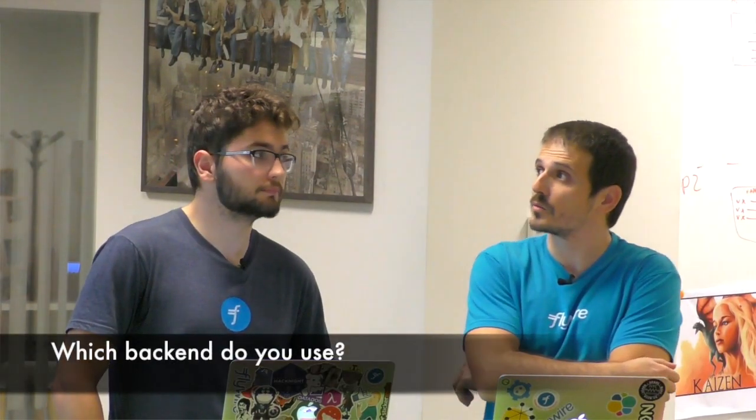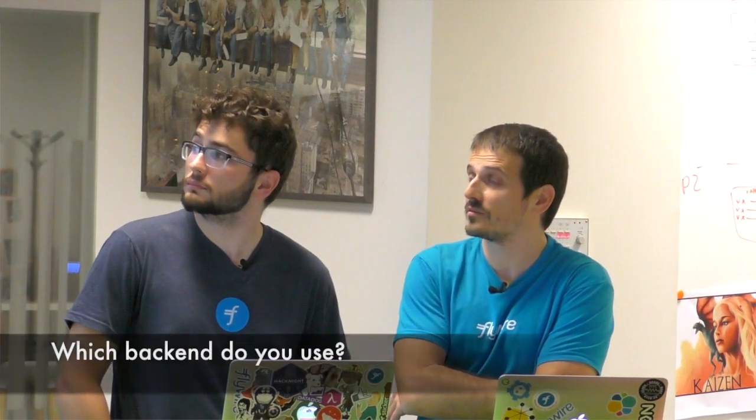We use S3. Why? Because we don't use any of the others. No, I don't know. We are in AWS, so it provides S3. We didn't think about that. We are using etcd in our Kubernetes cluster, but we started using S3, and we haven't had the need to change.